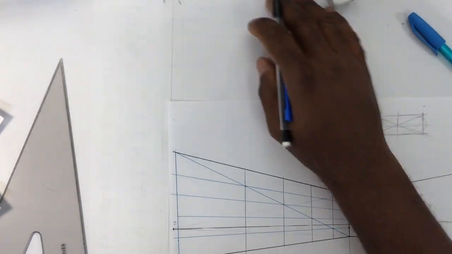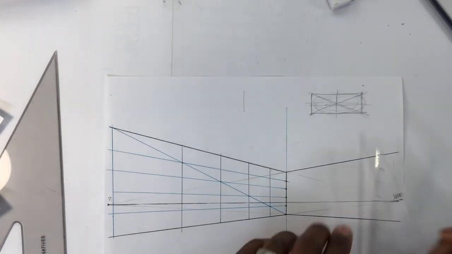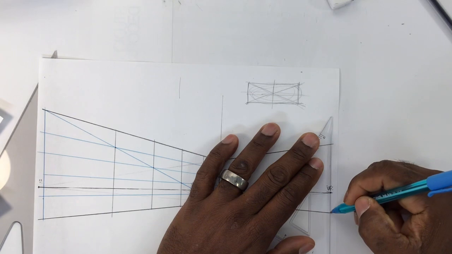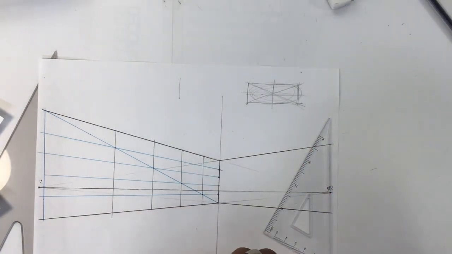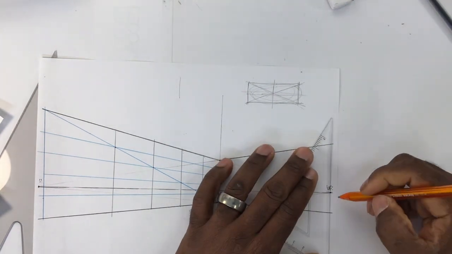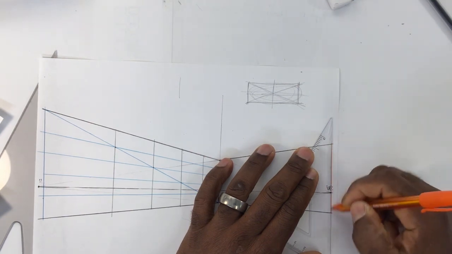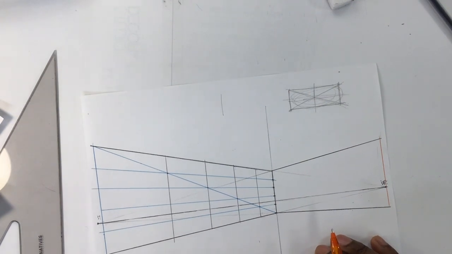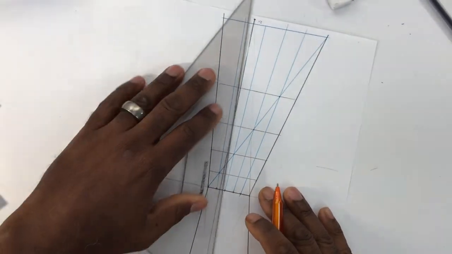You know what? Let me go ahead and do it. Let the video be long. I'm feeling myself wanting to rush through this, so let me do what I just mentioned quickly so that you can at least see it. And you know what? Let me switch to orange. All right, and go ahead.